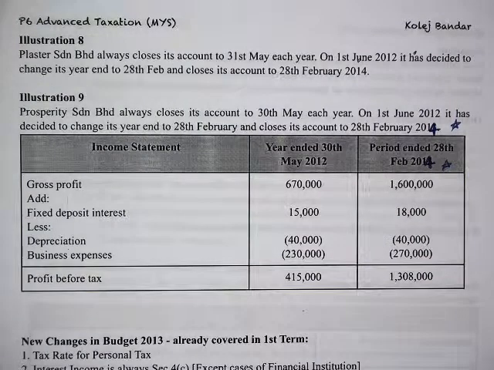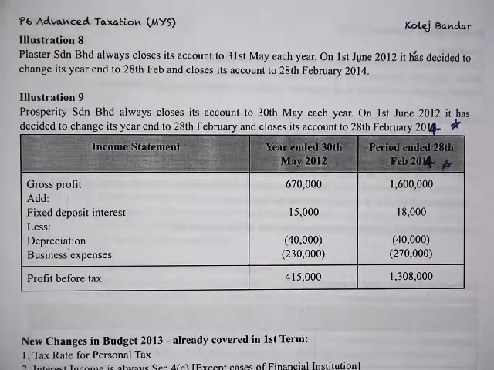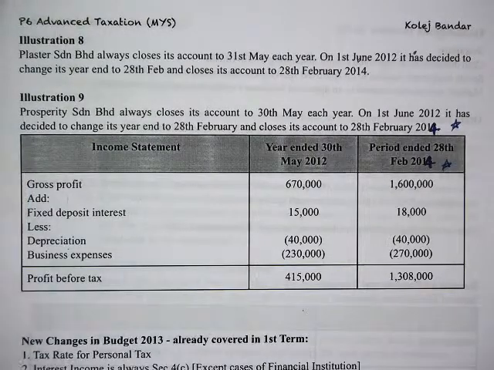Okay. Now the numbers given here include the GP, fixed deposit interest, depreciation, then profit before tax. So if you've been given a raw figure, and then you know that there's an accounting period given, what we normally need to do is of course determine your tax basis period, and then later we also need to determine your adjusted income.